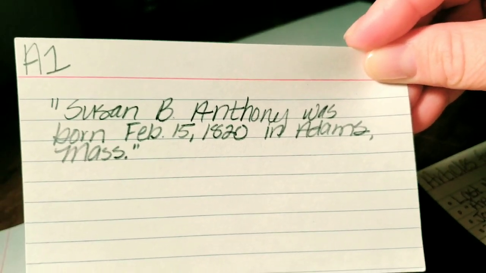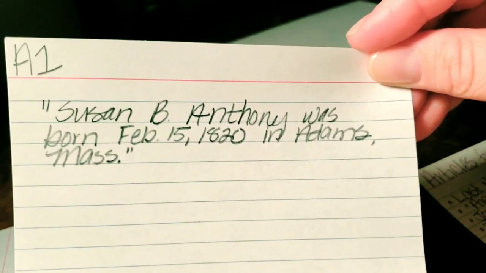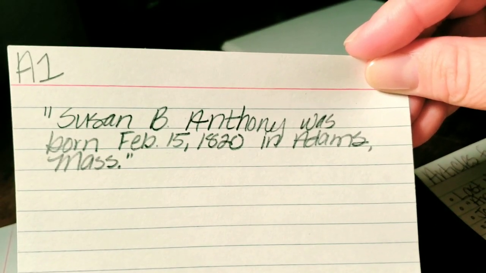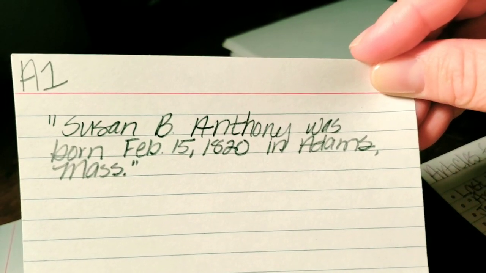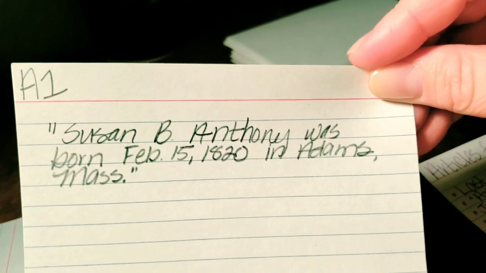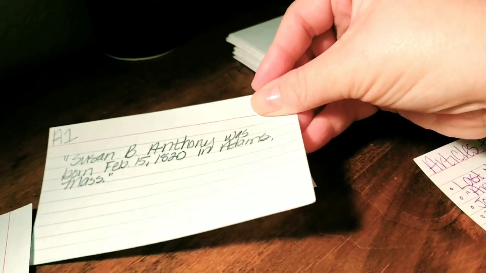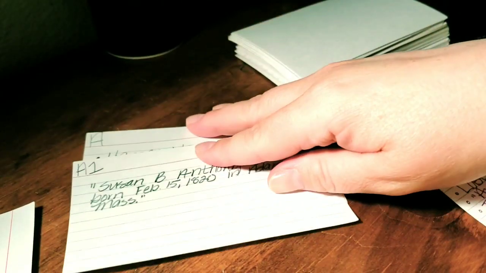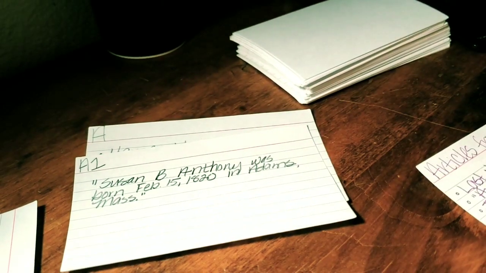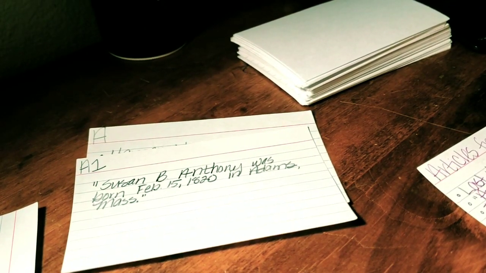So this one is a direct quote. It's definitely something that I would use in this paper because the beginning of it is going to be biographical. And so once I've got that piece down, I'm going to keep it with my A card so it all stays organized and together.